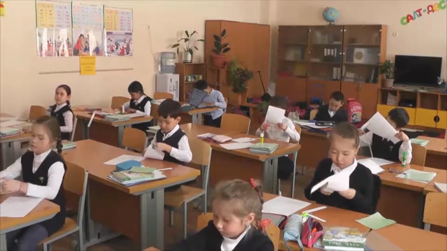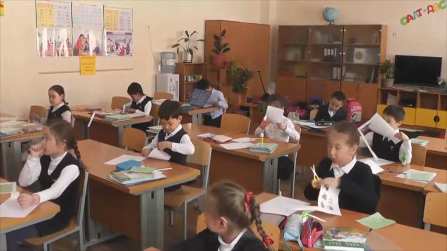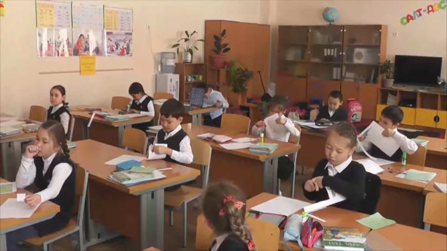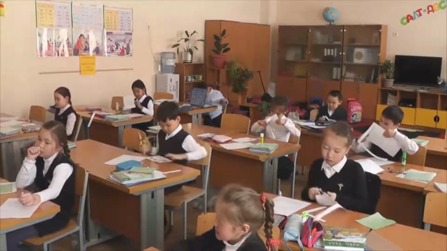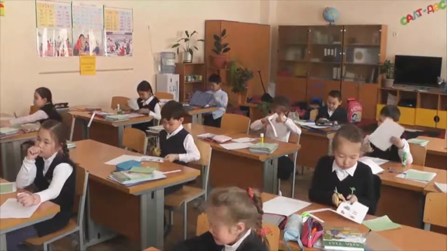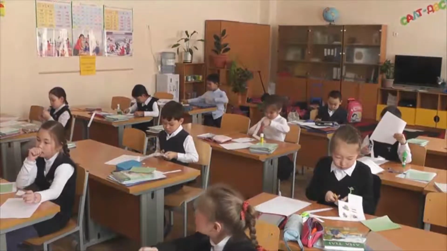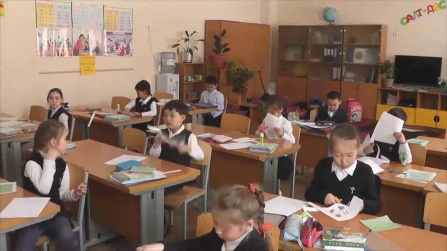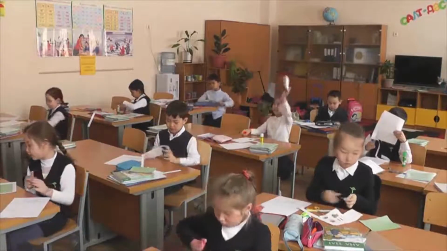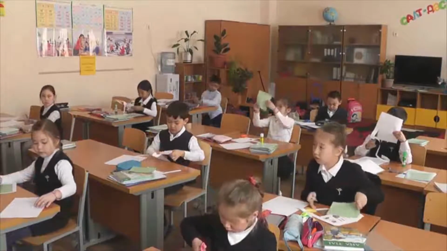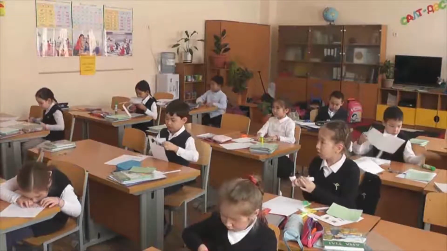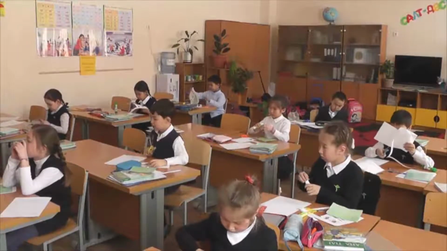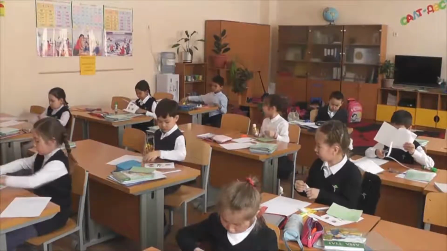But look at this paper and see where is our K. Yes. So, this is your table. Yeah, good, you are quite right. Cut these pictures, glue on the table.